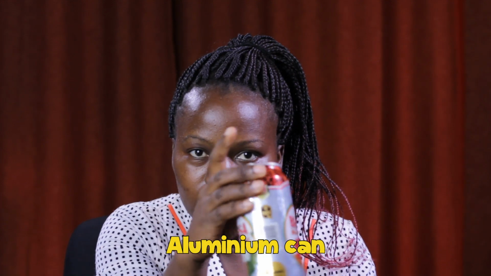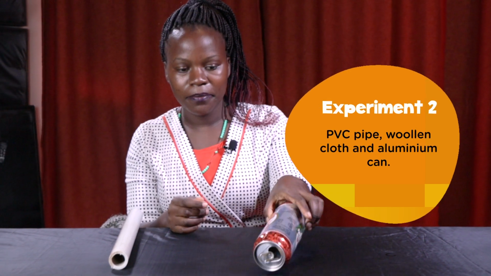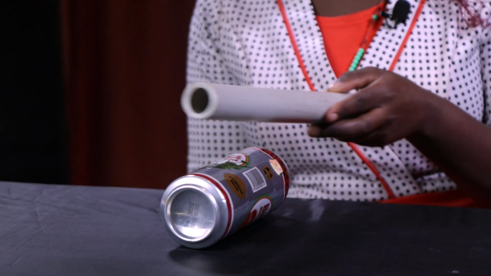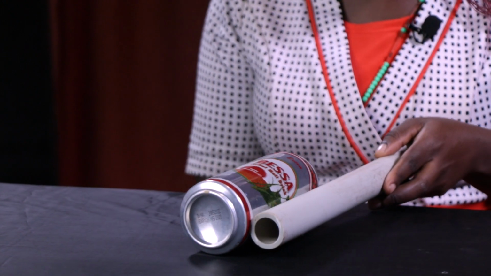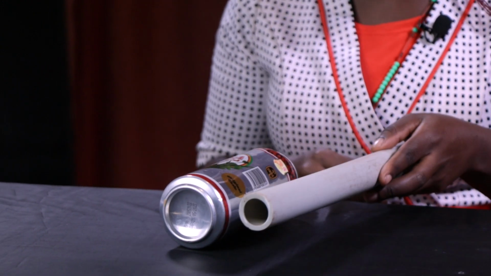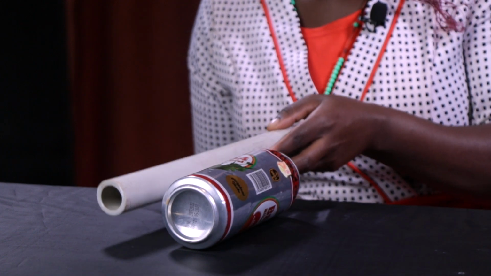And in this second experiment, I am going to use a PVC pipe, and I am going to use an aluminium can. Any can which is made of aluminium. So that's what we are going to use in this second experiment. So initially, when this PVC pipe is not rubbed on any cloth, when we bring it near the aluminium can, nothing happens, you see? Nothing happens.